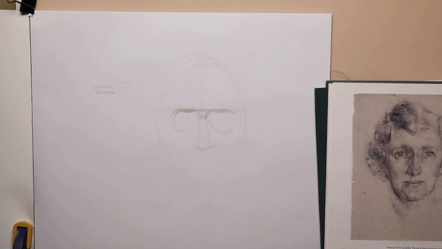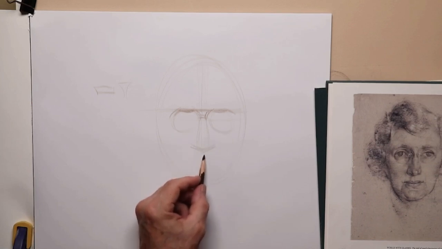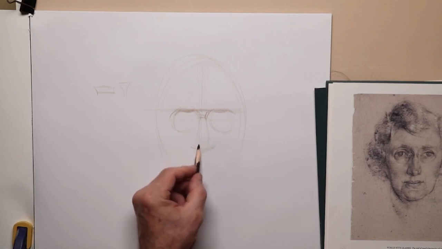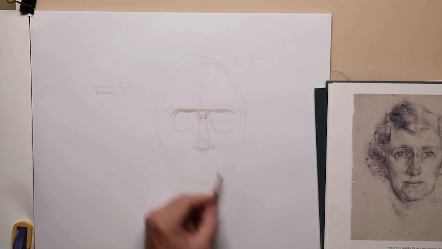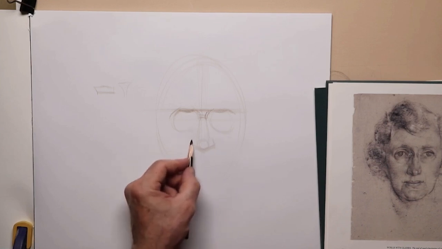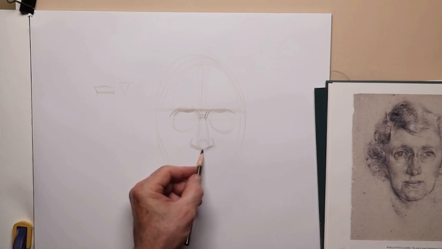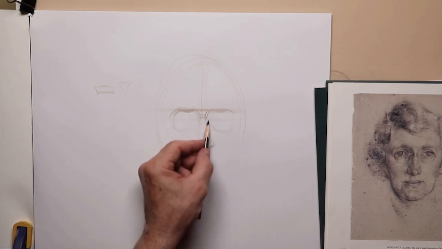Just cut it off here. I want to feel the bridge of the nose, the ball of the nose, the wings of the nose, and the overall wedge of the nose.